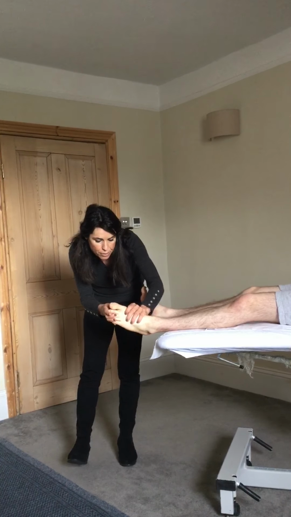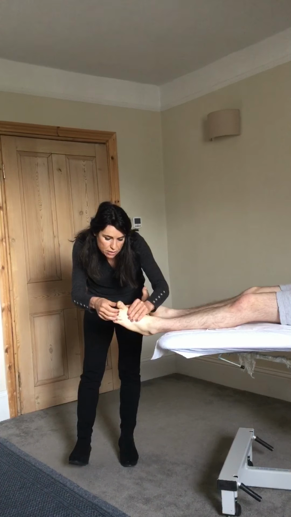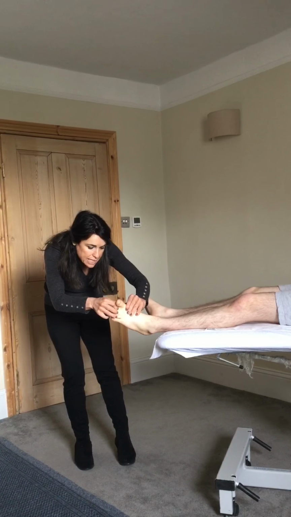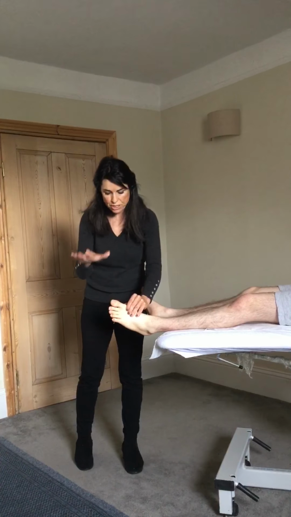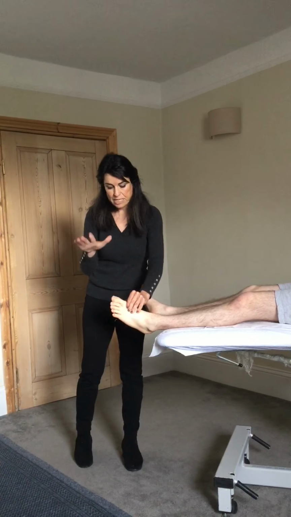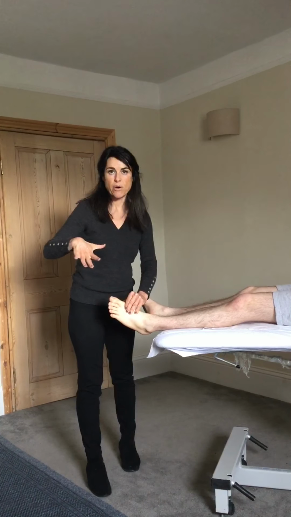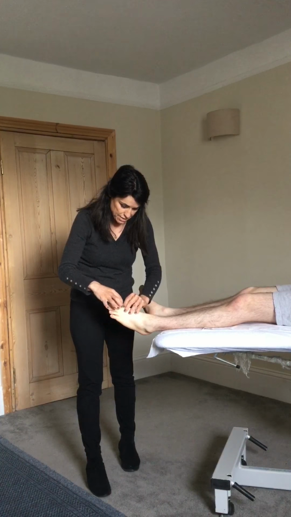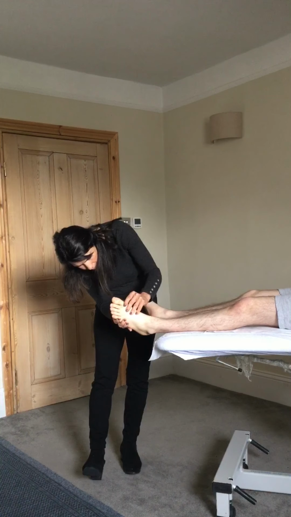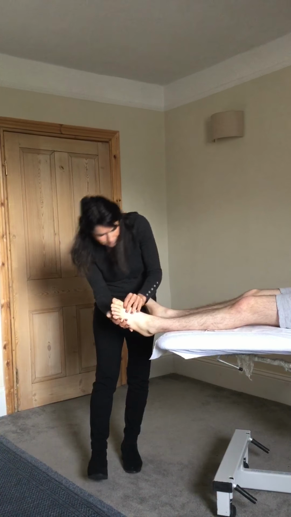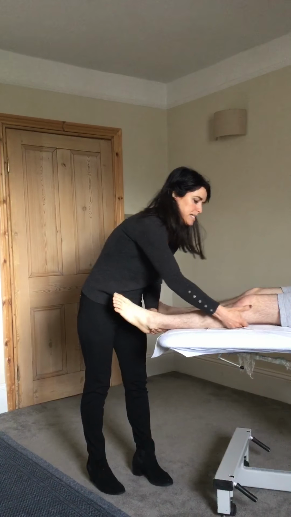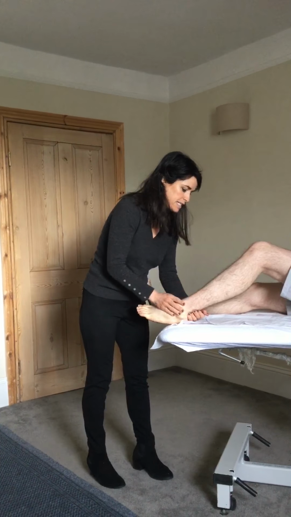flexor hallucis brevis tendon. If we just push that toe into dorsiflexion and feel for the sesamoids, they're sometimes quite irritated. They've got quite an important job to do in dissipating weight-bearing forces, since that first metatarsophalangeal joint's responsible for toe off, and you need a fair amount of movement there as well. That's good. Lovely. Okay. I'd also palpate the Achilles tendon, so just bend your knees slightly, Charles, and tell me if there's any tenderness there.